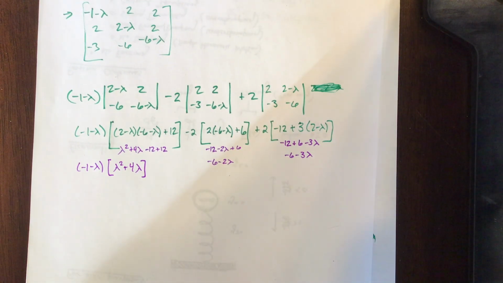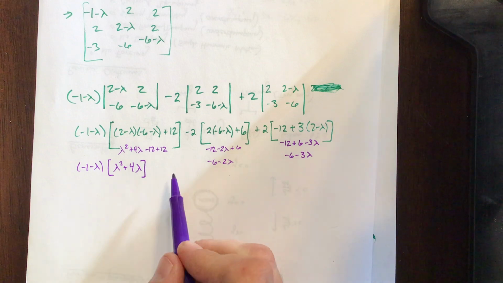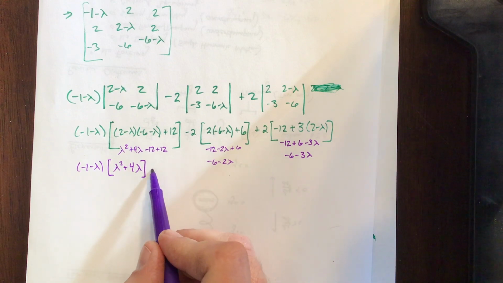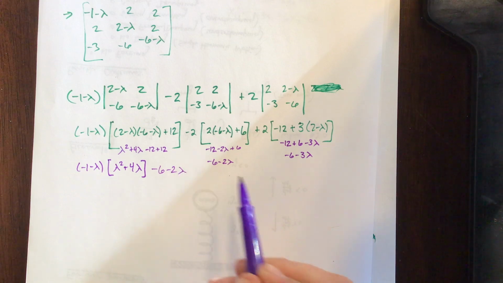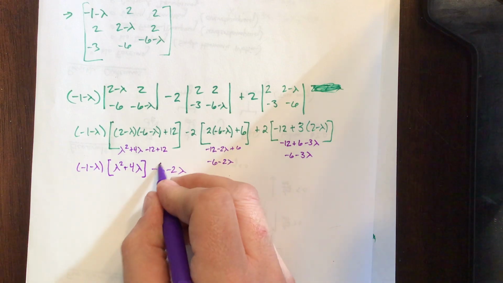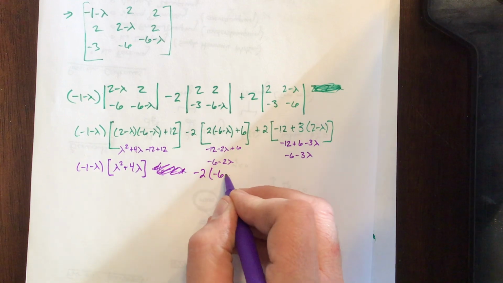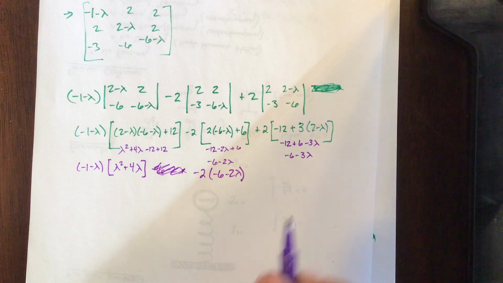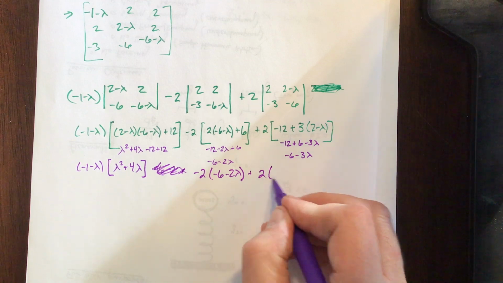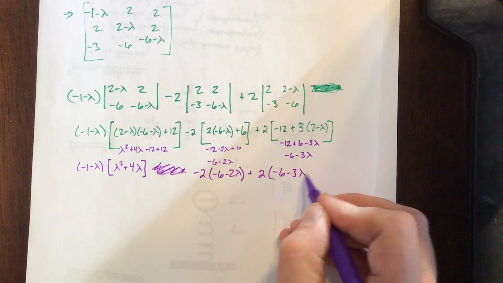Make sure I did this right. Negative 12. So it's minus 6 minus 3 lambda. It's plus 3 lambda. All right. Minus 6 minus 2 lambda. And that's going to be multiplied by minus 2 times minus 6 minus 2 lambda plus 2 times minus 6 minus 3 lambda.